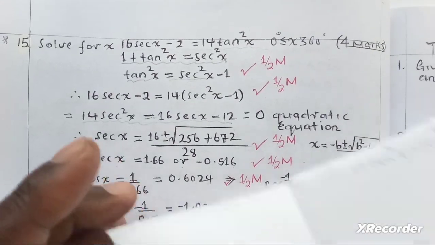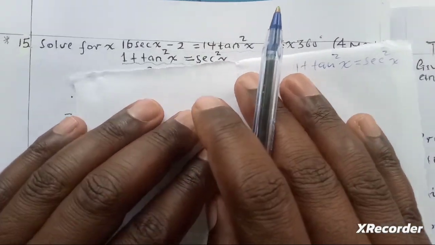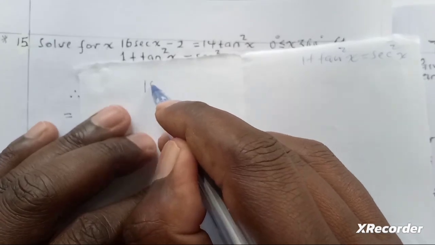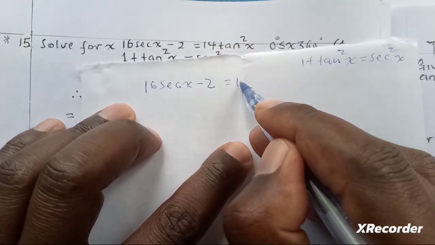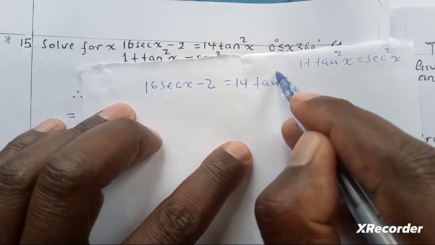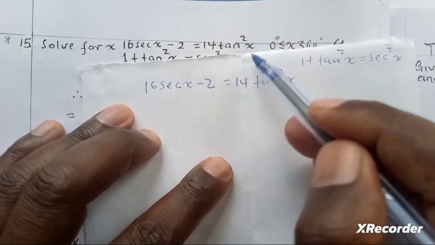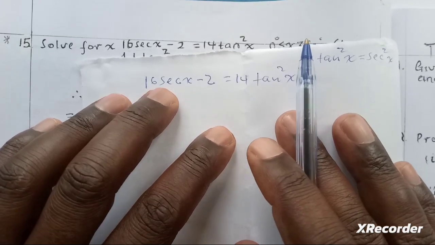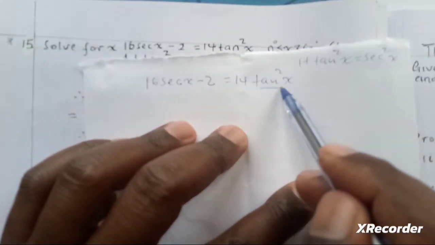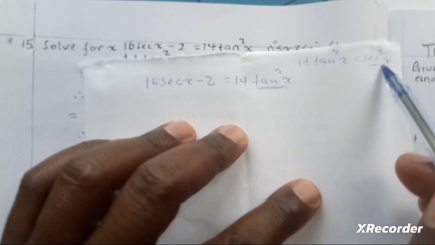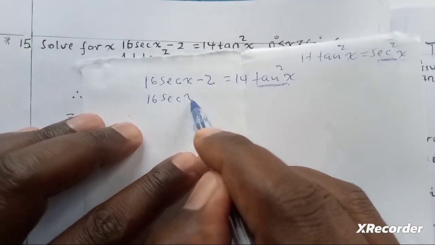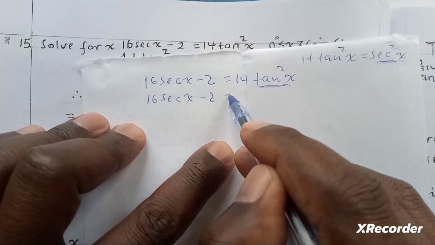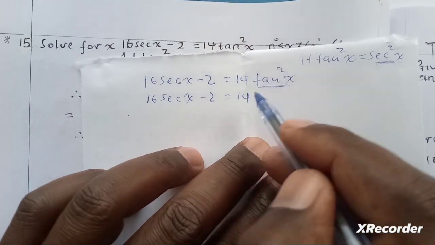Moving on to the next page, we have this question whereby we are told 16 sec x minus 2 is equal to 14 tan squared x. So we are supposed to find the value of x. For that one, we are going to replace this tan squared x with sec. In place of tan, we write this.